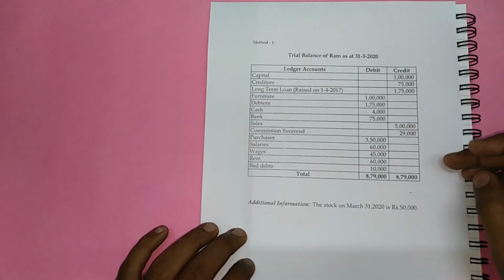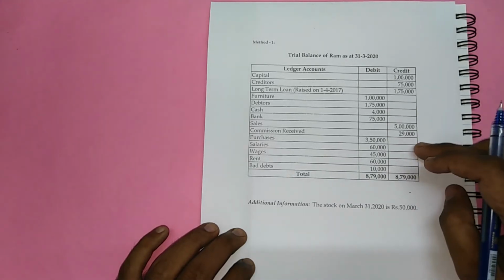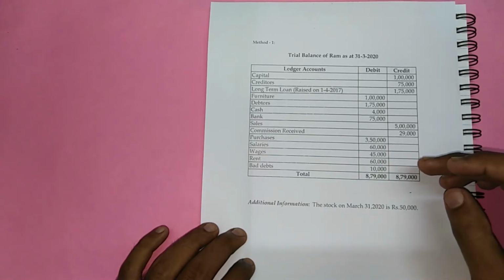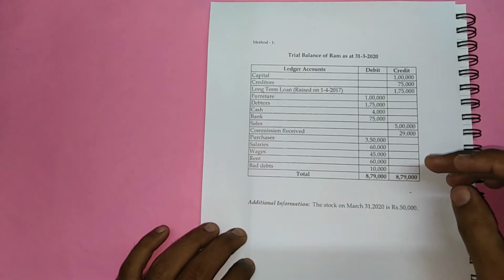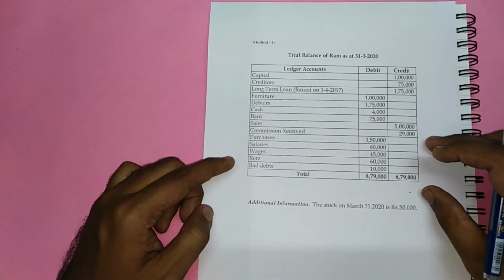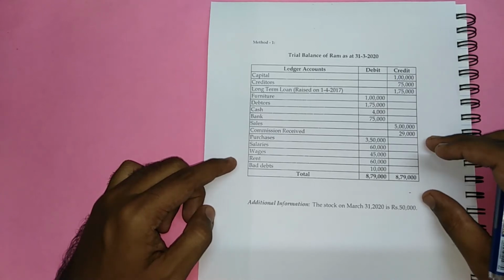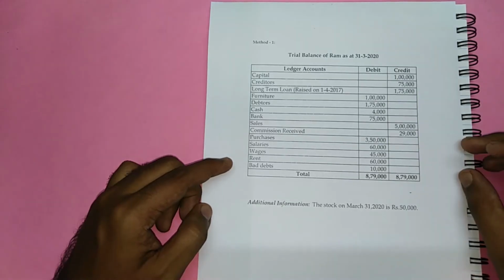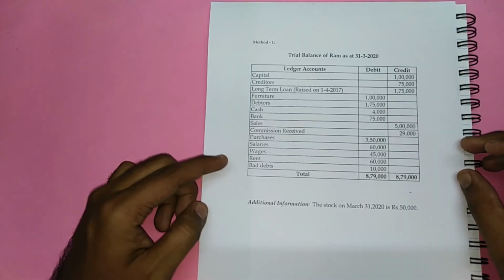To substantiate this statement, let us look into the trial balance of RAM for the year ended 31st March 2020. As you all know, trial balance is the summary of all the ledger balances on a particular date. Here you can see the balances of several ledgers, but closing stock is not available here. But practically, at most of the times, inventory will be lying in the godown. Then, where are those inventories shown in the trial balance?